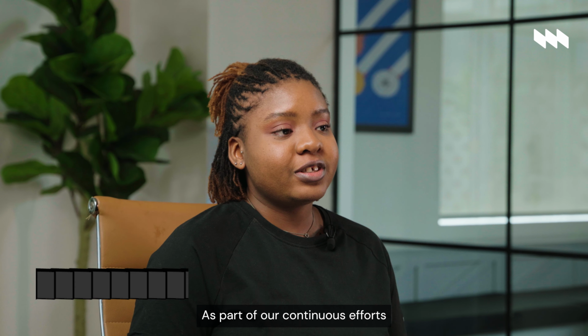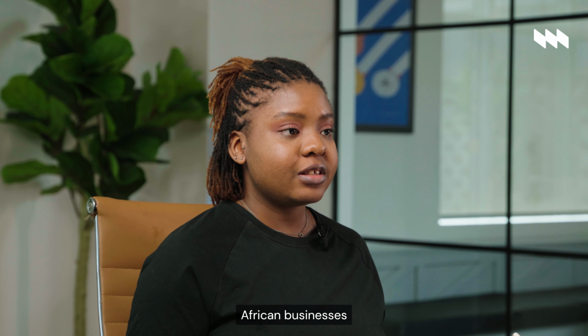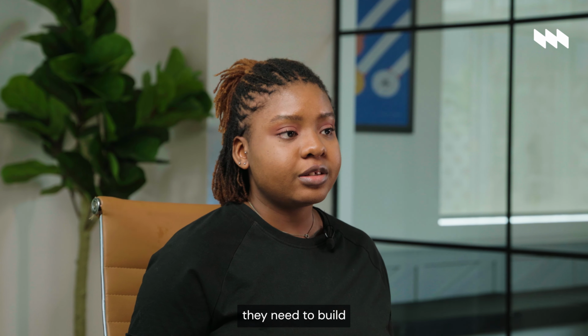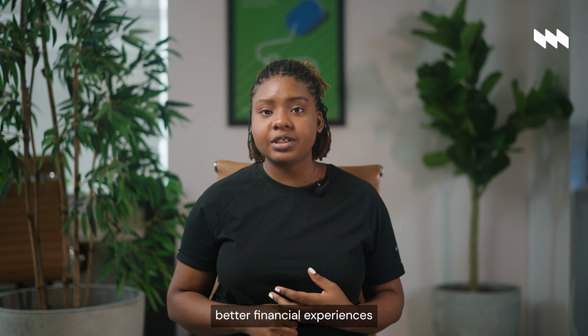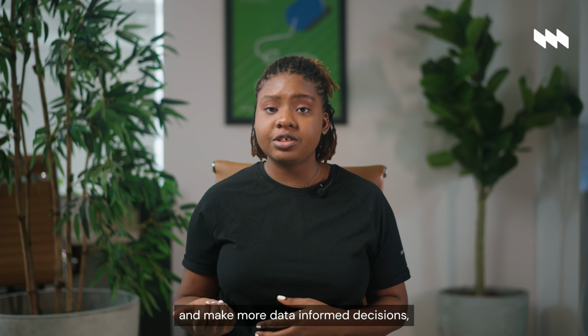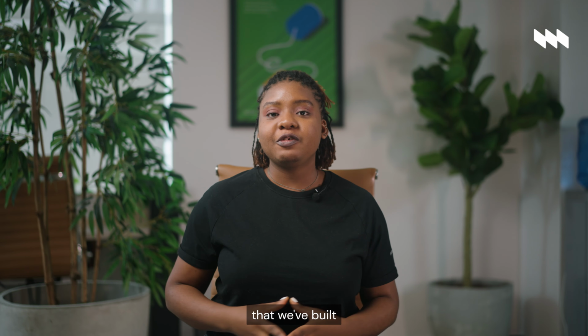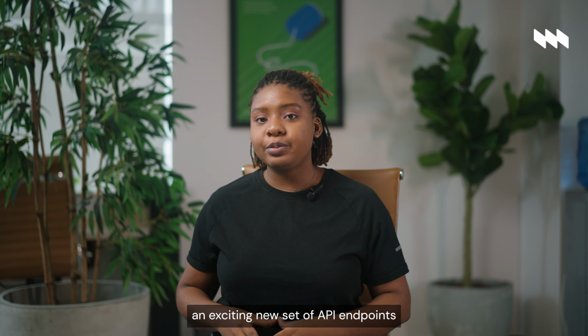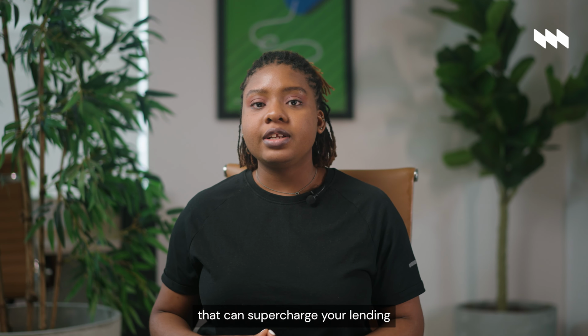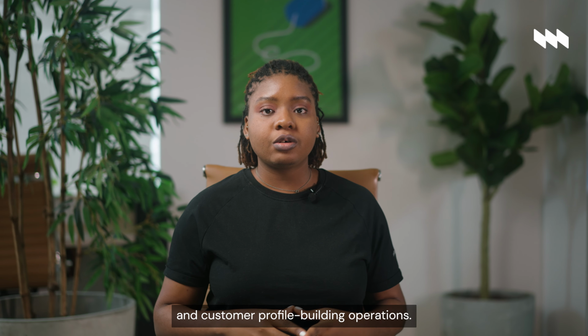As part of our continuous efforts to empower African businesses with the financial insights they need to build better financial experiences and make more data-informed decisions, I'm excited to share that we've built an exciting new set of API endpoints that can supercharge your lending and customer profile building operations.